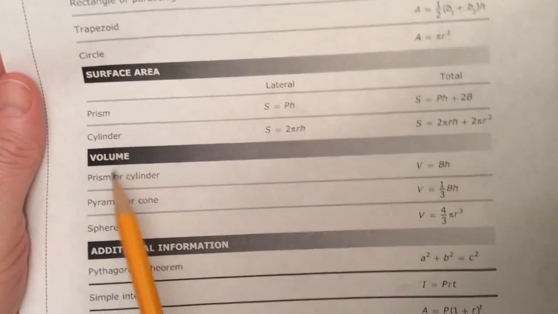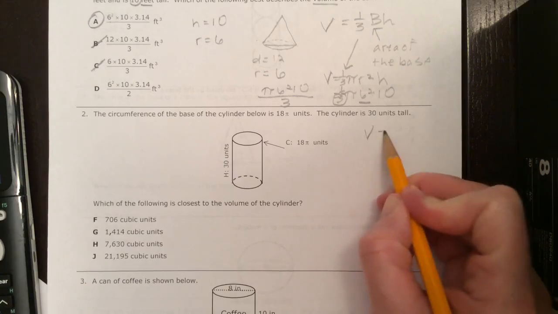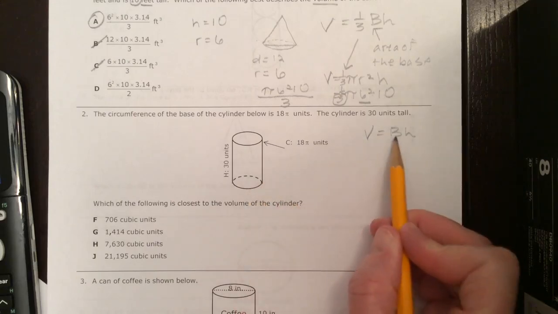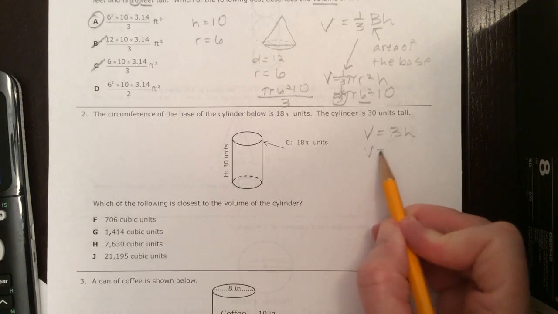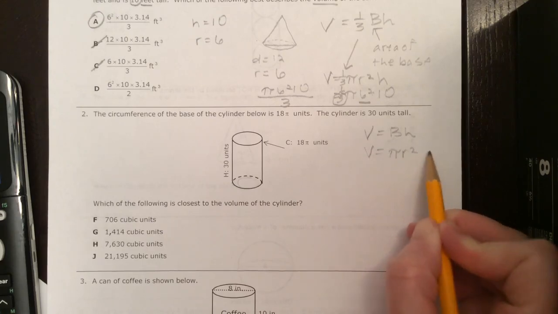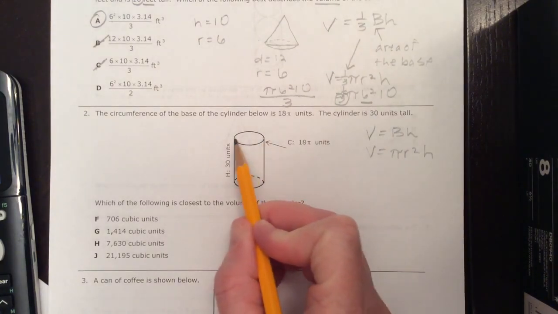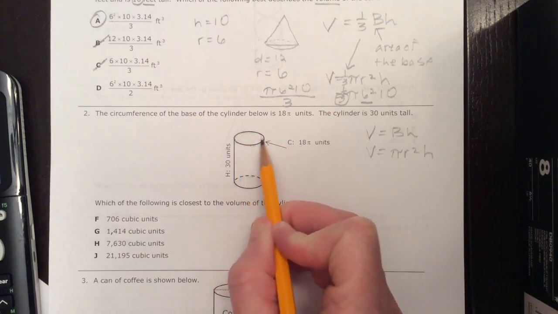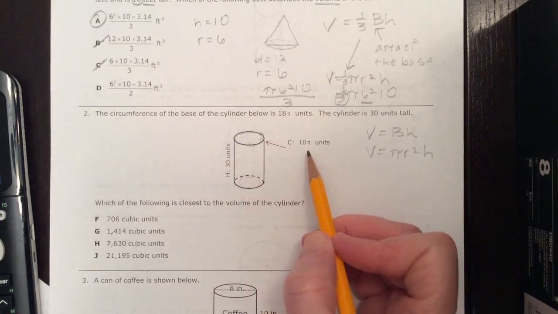We need volume, cylinder. Here's our formula. Let's write that down. V equals capital B H. Our base, big capital B, is area of the base, which is pi r squared. So let's rewrite that. Pi r squared times h. Now, unfortunately, they're not giving us the diameter or the radius. They're only telling us the circumference of this circle. So we're going to have to work backwards to get the radius. Oh, I hate that. Yes, I do as well.